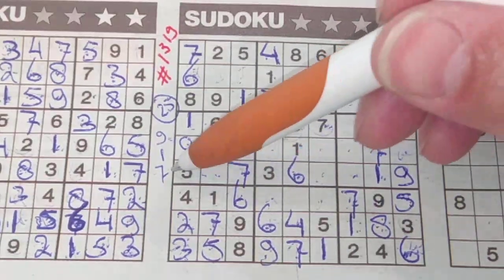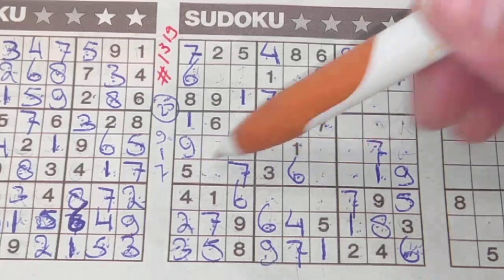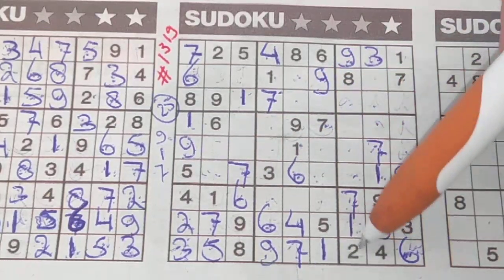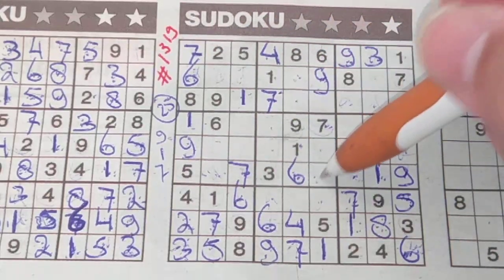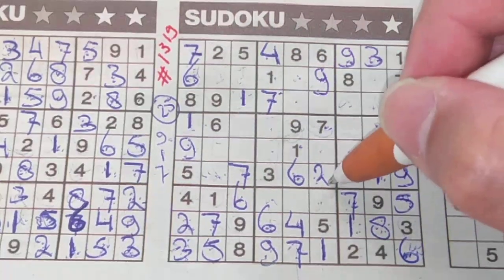3 missing numbers in this row. One of the missing numbers is a 2. We see here 2, no 2 there. Here 2, no 2 there. Only place for the 2 should be there.